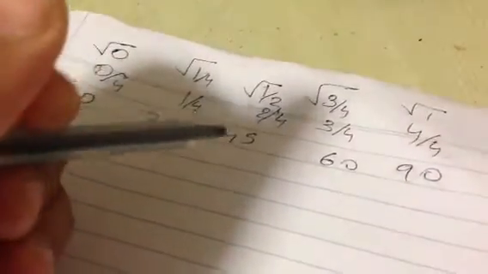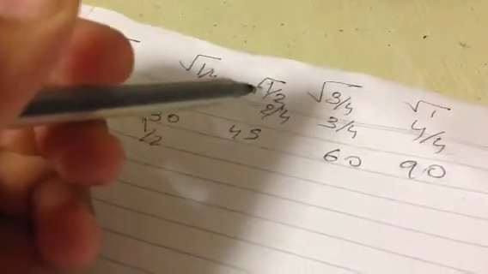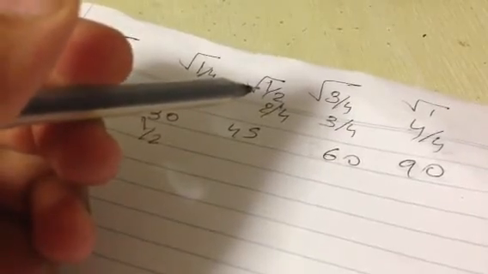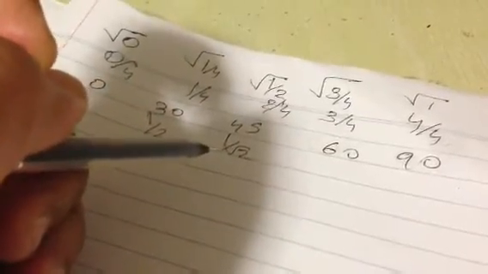You can check it on your calculators. Square root of a quarter is half, and sine 30 is half. Square root of half is 1 on root 2, and square root of 3/4 is root 3 on 2, and square root of 1 is just 1. So now we found out the values of sine at 0, 30, 45, 60 and 90.